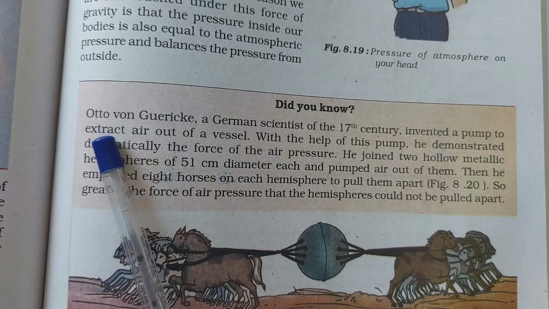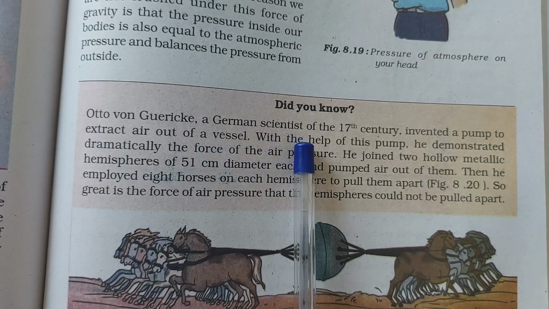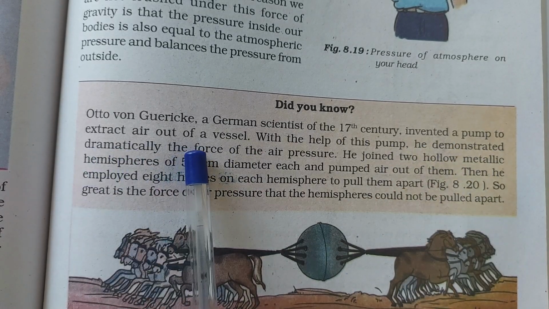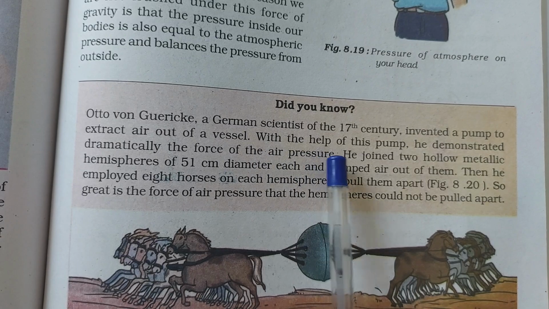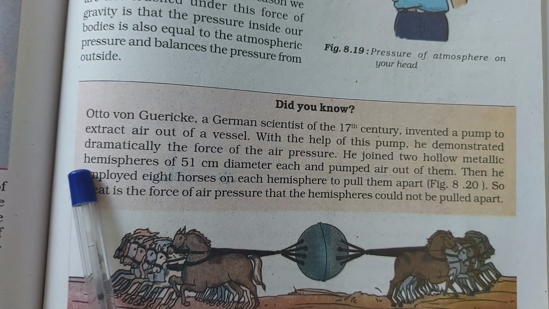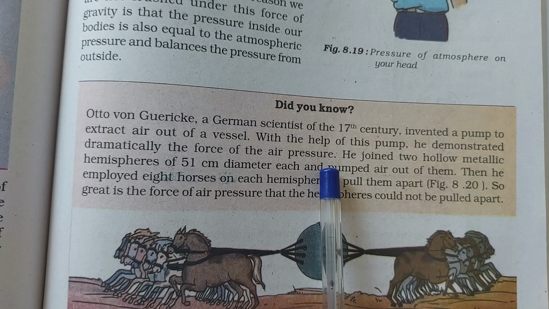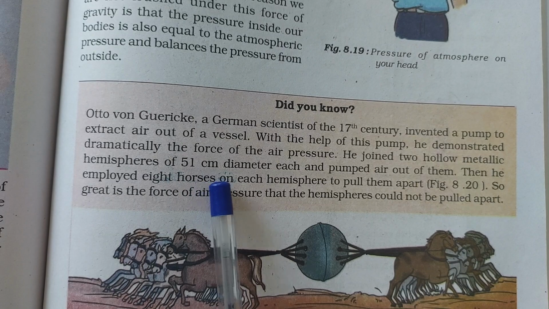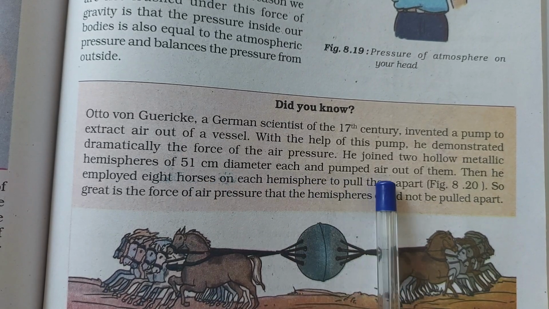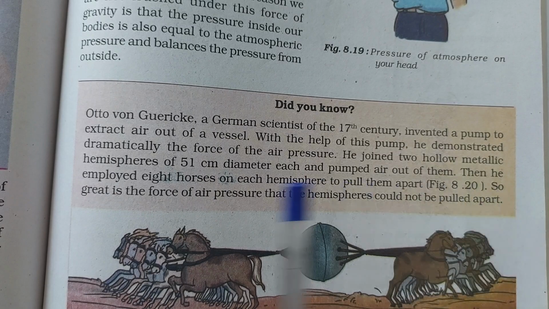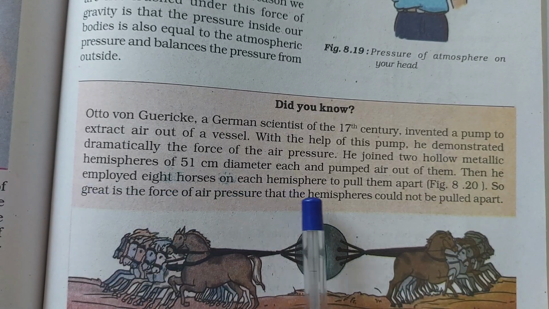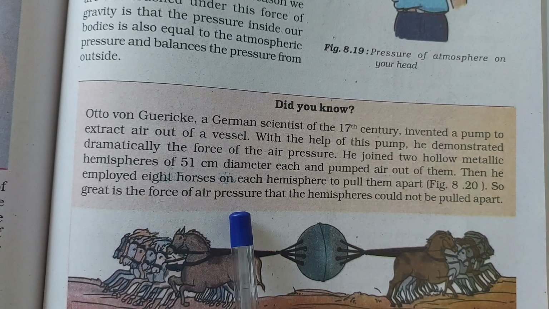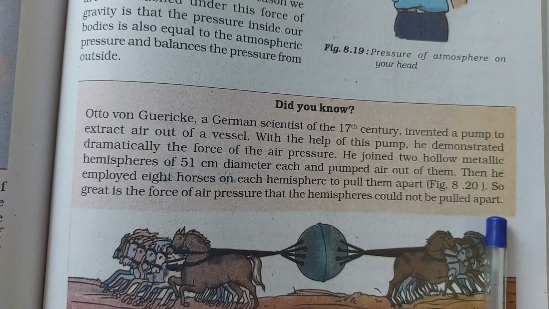Did you know? Otto von Guericke, a German scientist of the 17th century, invented a pump to extract air out of a vessel. With the help of this pump, he demonstrated dramatically the force of the air pressure. He joined two hollow metallic hemispheres of 51 cm diameter each and pumped air out of them. Then he employed 8 horses on each hemisphere to pull them apart. So great is the force of air pressure that the hemispheres could not be pulled apart.